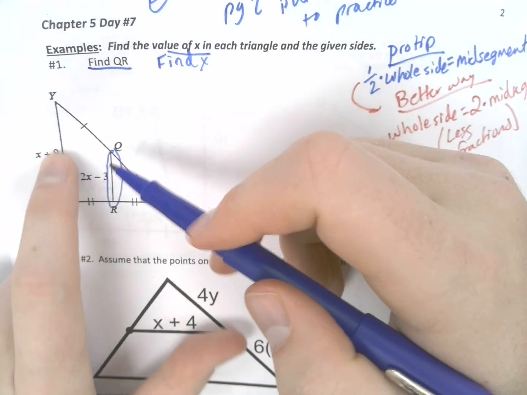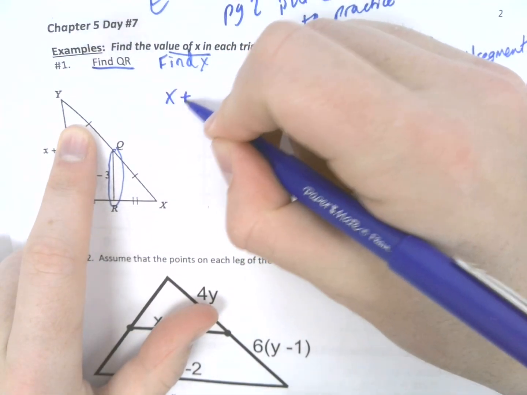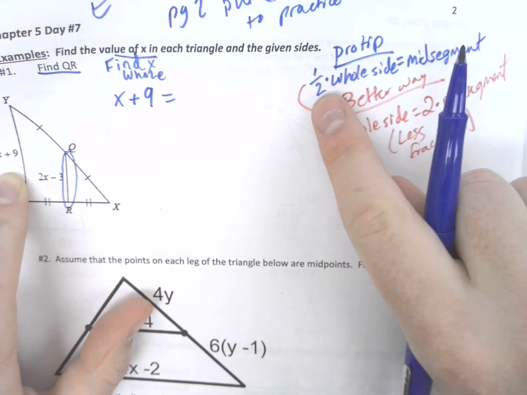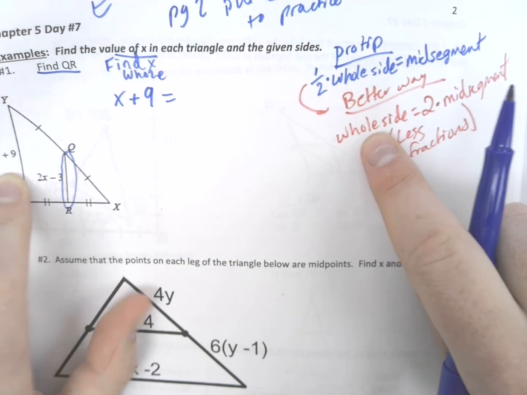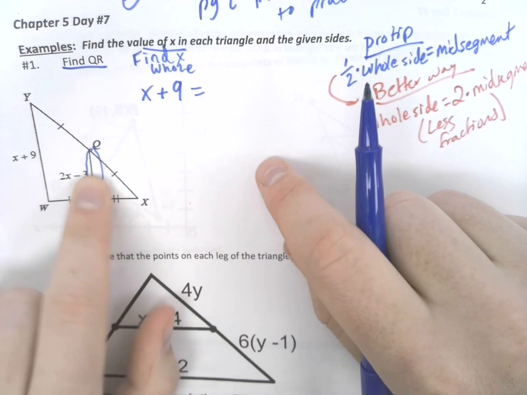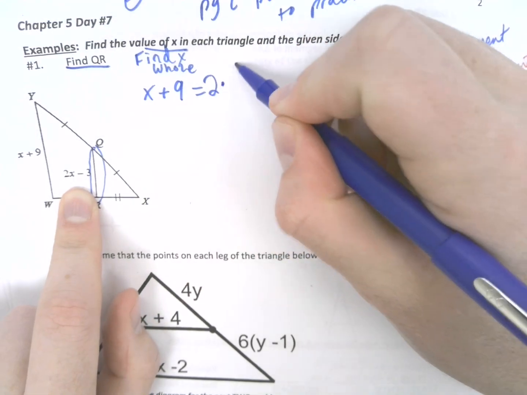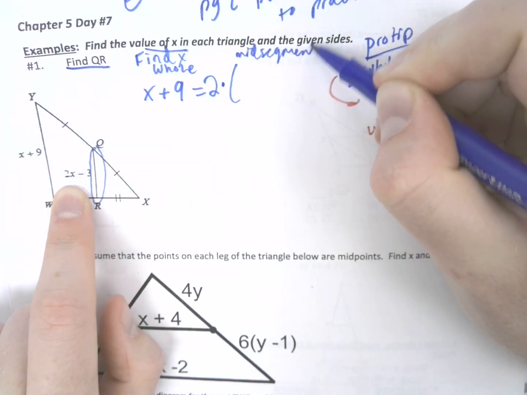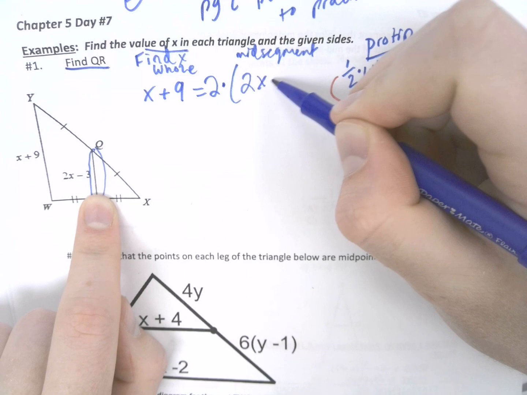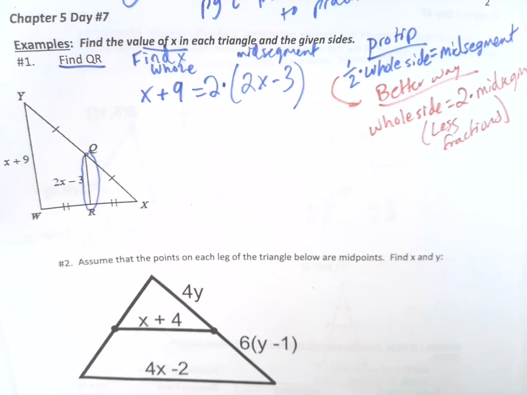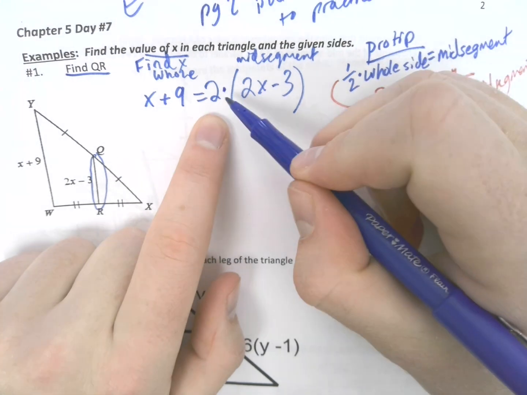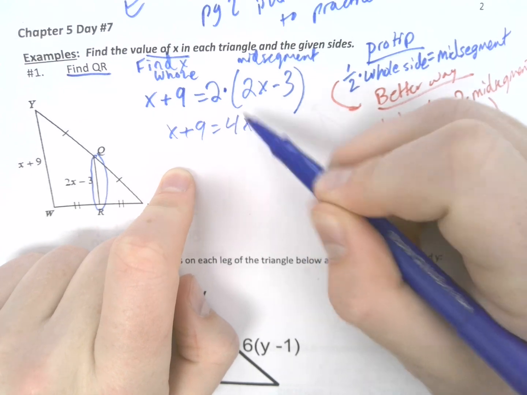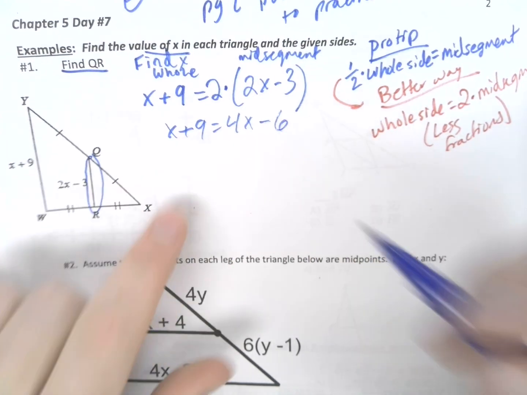Well, we know that this piece, the whole side, is going to be equal to, remember, instead of doing 1/2 the whole equals the mid-segment, let's do the whole side equals 2 times the mid-segment. So 2 times, and then our mid-segment here, going to be 2x minus 3. And check out this equation, guys. This is something we 100% can solve. Distribute the 2. So x plus 9 equals 4x minus 6.